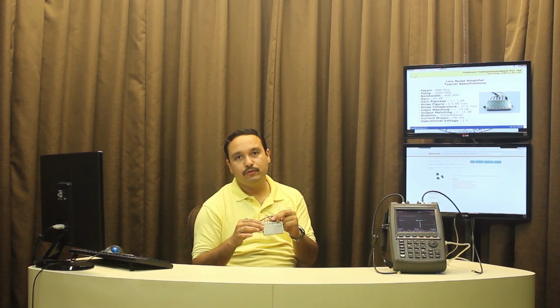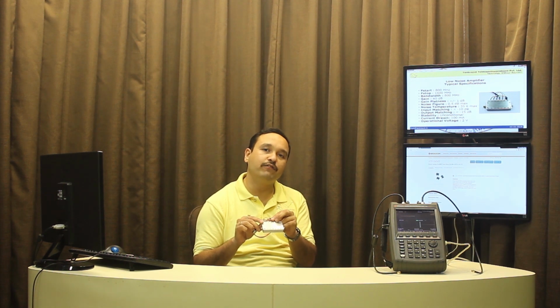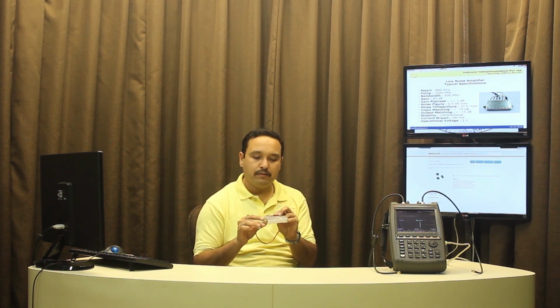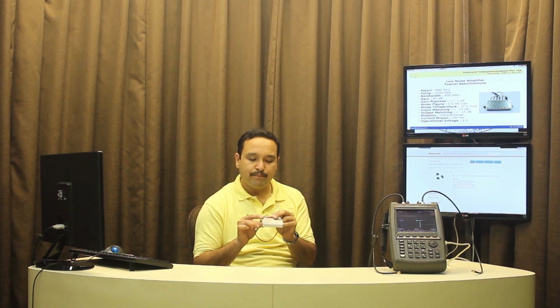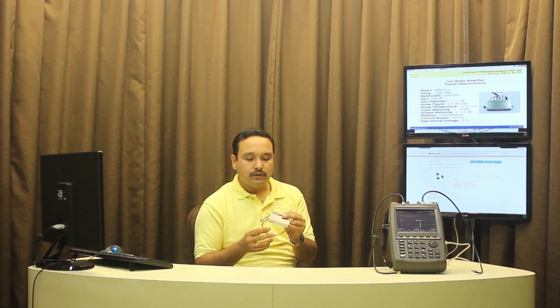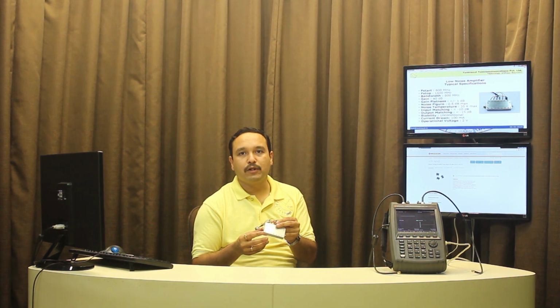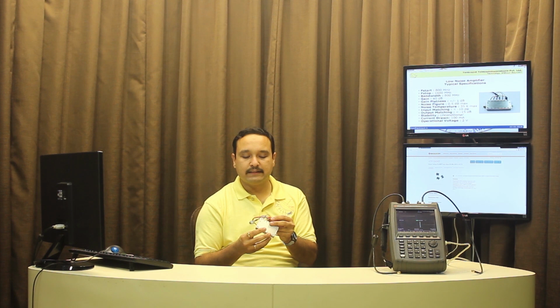Some people prefer to characterize a low noise amplifier in terms of noise figure, which is also equivalent to a noise temperature by some standard formulas. I prefer to talk in terms of noise temperature because it simplifies the feeling for me. This particular amplifier, for example, is rated for a noise temperature of no more than 35 kelvin in the frequency band of interest.